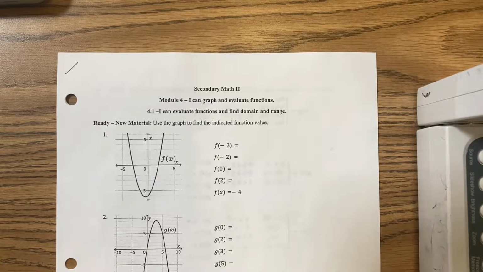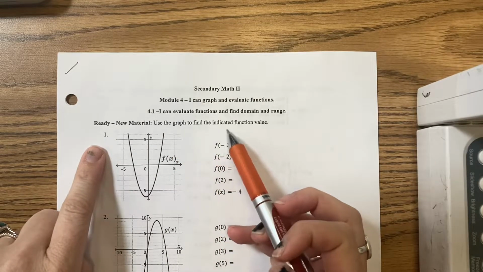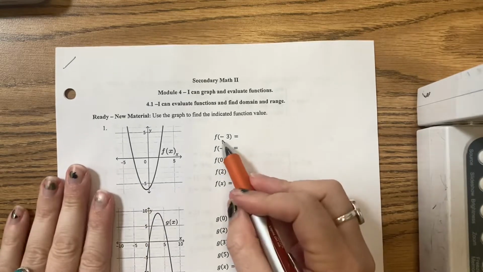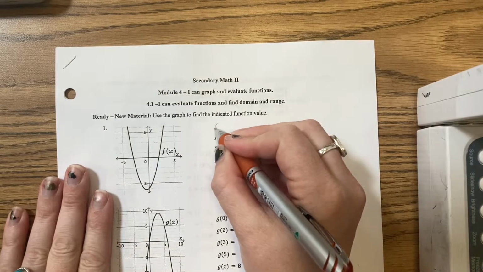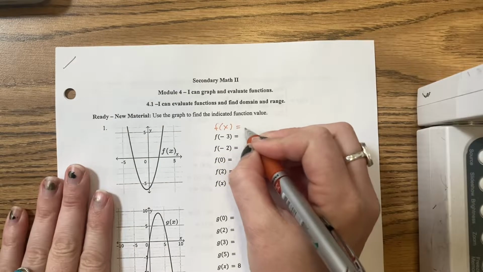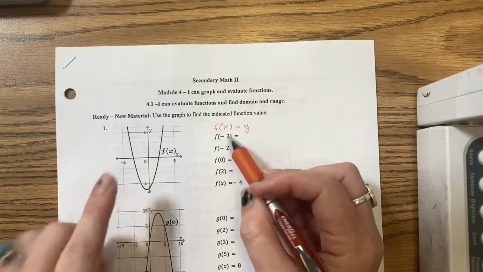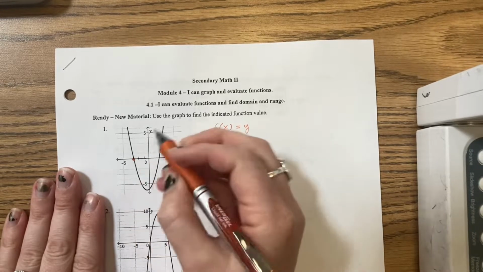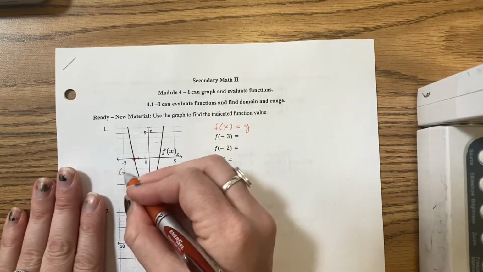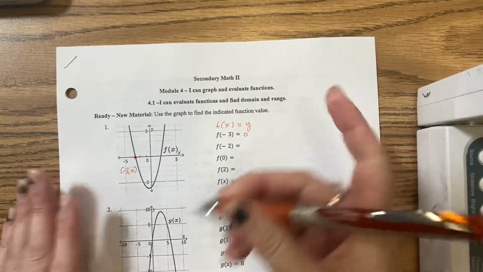For section 4.1, we are going to evaluate functions and find domain and range. For question 1, use the graph to find the indicated function value. f of -3 means f of x when x is -3. When I look for x as -3, it hits at 0. So f of -3 would equal 0.